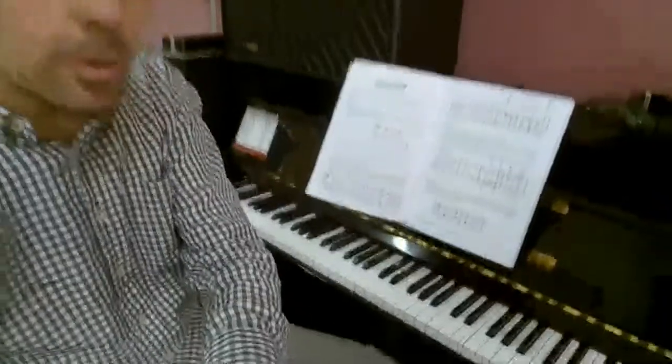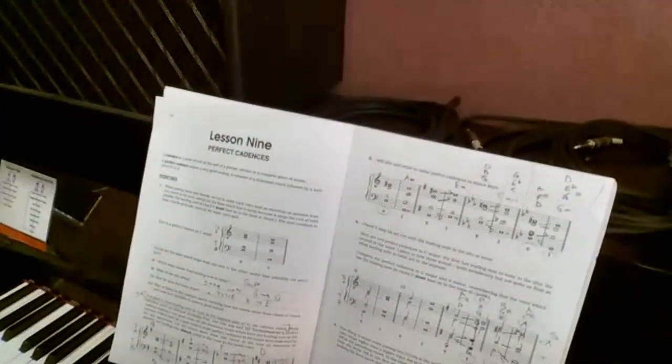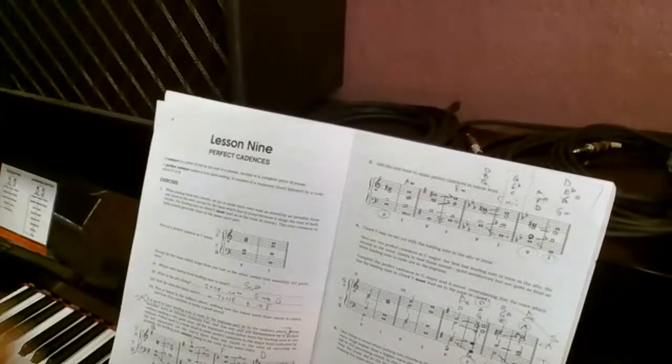And I'm here at the keyboard, and we're talking about perfect cadences. Now, a perfect cadence is a 5-1 cadence. Chord 5 goes to chord 1.